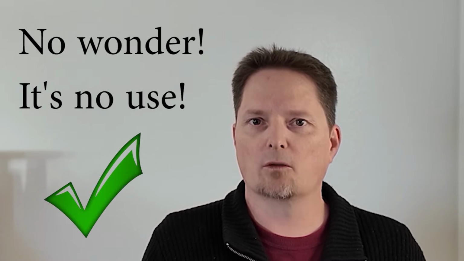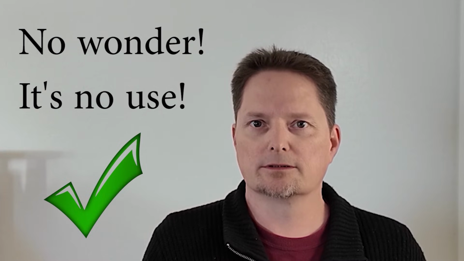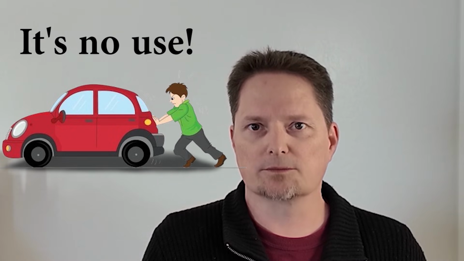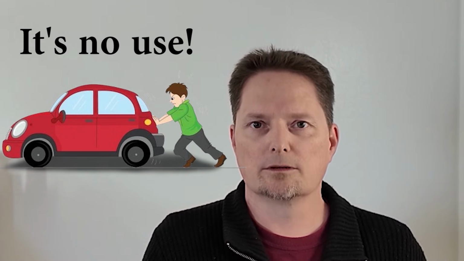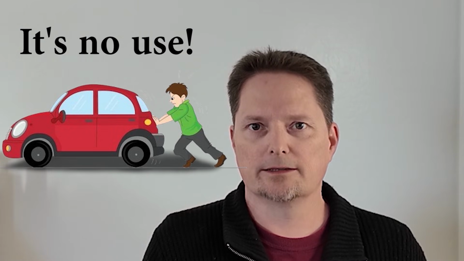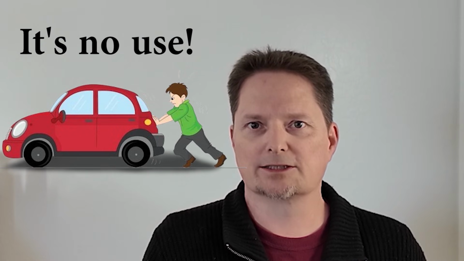And we also use no with expressions, like no wonder and it's no use. If I say it's no use, that means it's an impossible situation. It's impossible. Example, it's no use. He cannot move the car. He's pushing really hard, but it's too heavy. He cannot do it. It's impossible. It's no use. Let's hear some examples.